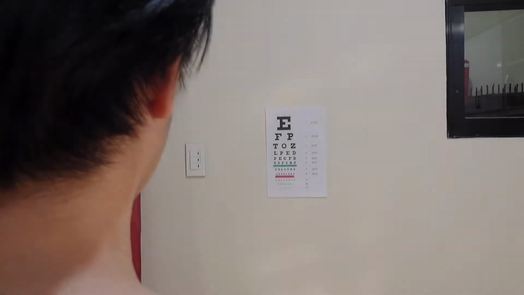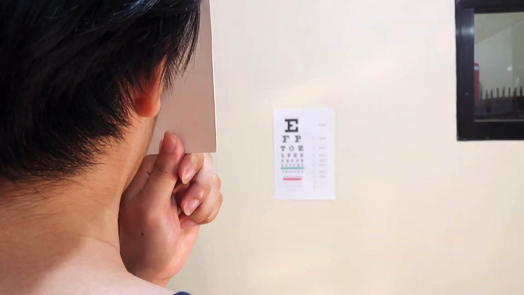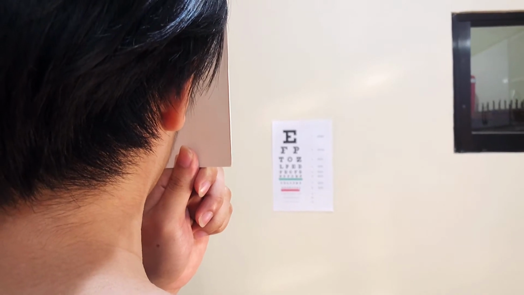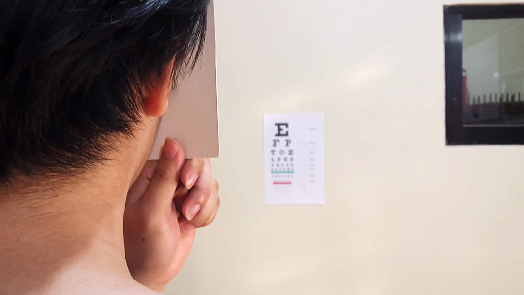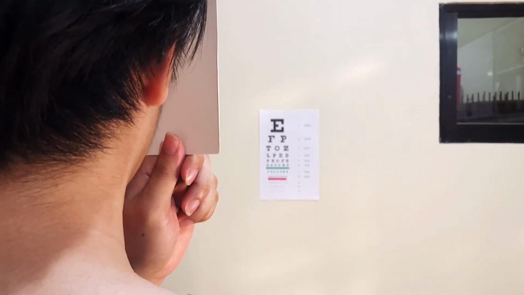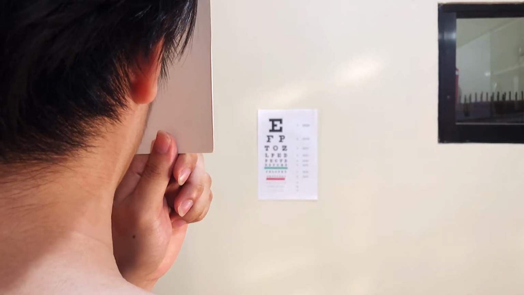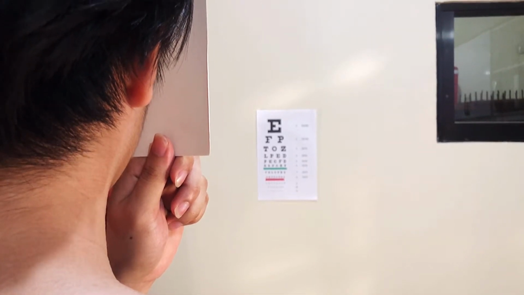Next, can you cover your right eye, please? Then read it again in the same manner. E, F, P, T, O, Z, L, P, E, D, P, E, C, F, D, E, D, F, C, Z, P, F, E, L, O, P, Z, D, D, E, F, P, O, T, E, C.